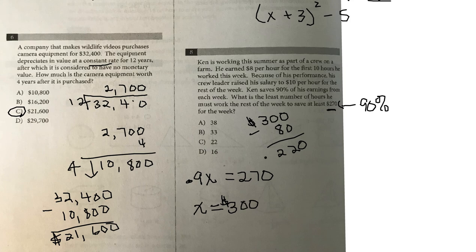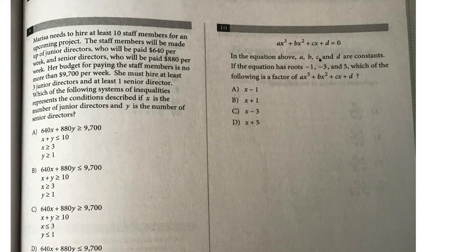So he still has to make $220 more dollars. But he's going to make $10 an hour. So if I divide this by 10, it'll tell us how many hours, and it's going to be 22. So he's going to have to work 22 more hours. Hopefully that made sense. A little word problem. All right, let's go to the next one.